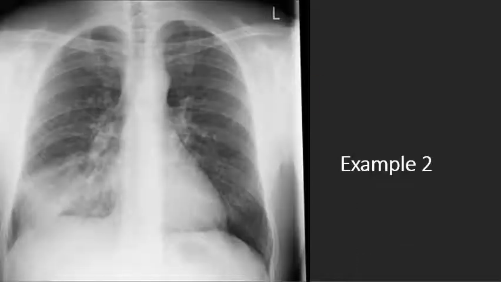So let's look at this one right here. This is not a normal chest x-ray. There's some things, and then your mind's eye looks and says, oh man, there's something there. So let's go into the steps, all right? Remember, A, B, C, D, E. Here's our trachea, and there's my line, okay?